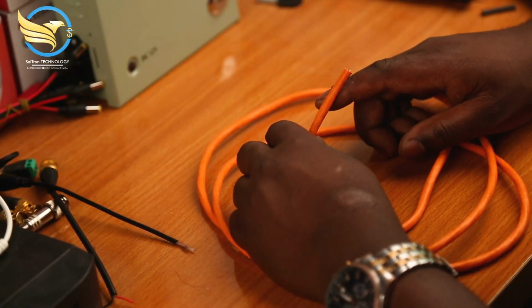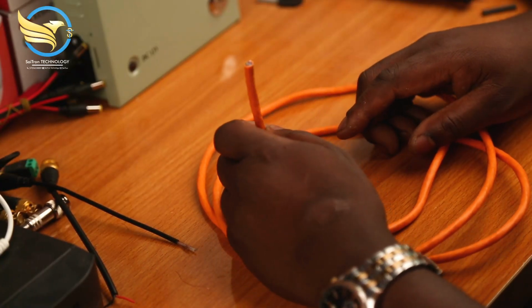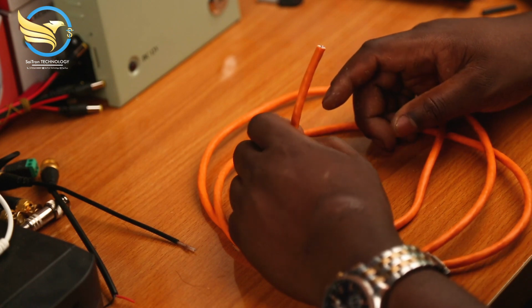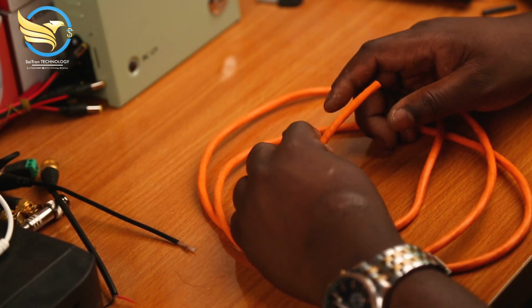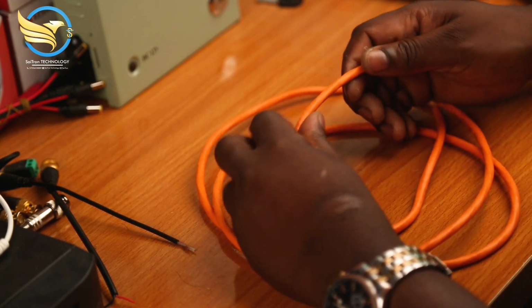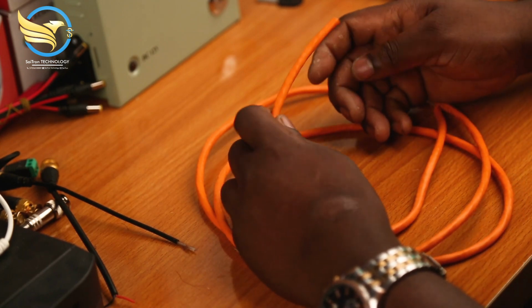Good day, everyone. Welcome to this practical session where we'll dive into cable configuration, CAT6 cable configuration, how to configure an HD camera using the CAT6 cable.